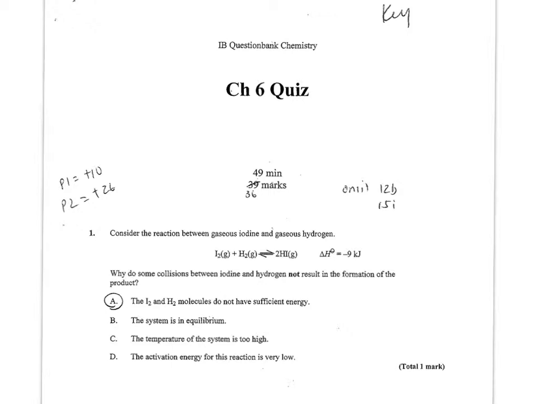So question number 1, consider the reaction between gaseous iodine and gaseous hydrogen. So you see you have I2 plus H2 yielding 2HI in a reversible reaction. Enthalpy is -9, so it's exothermic. And the question says, why do some collisions not result in the formation of product?